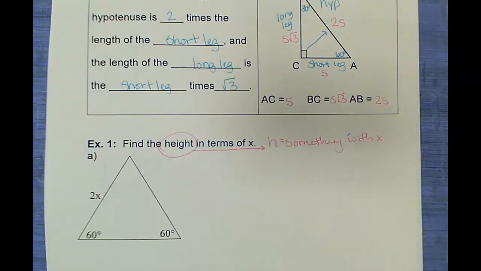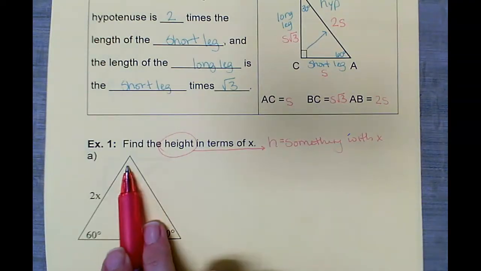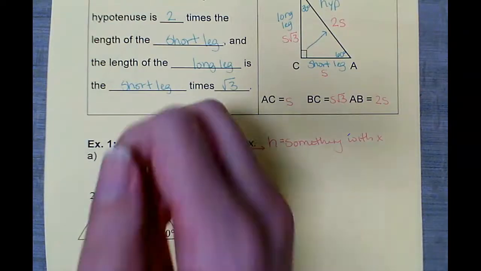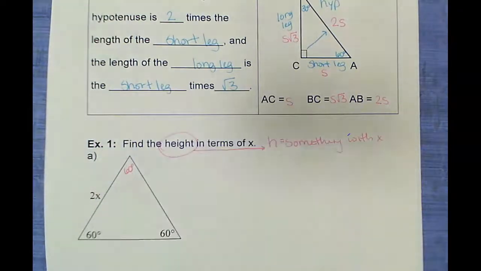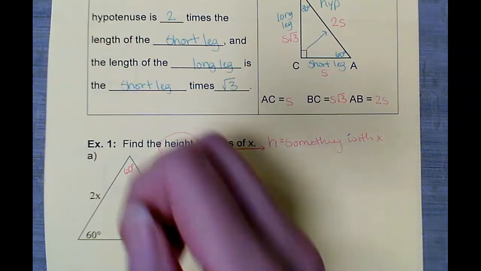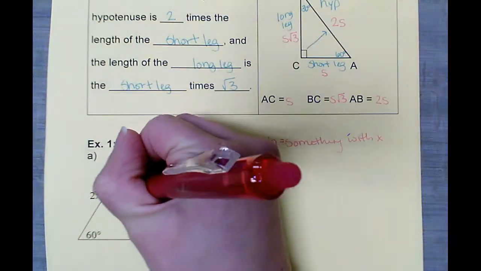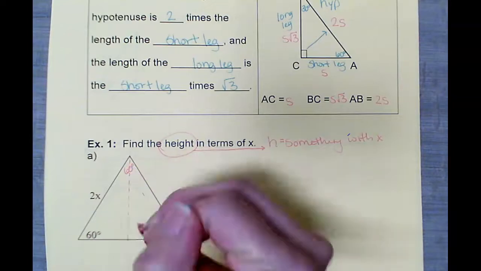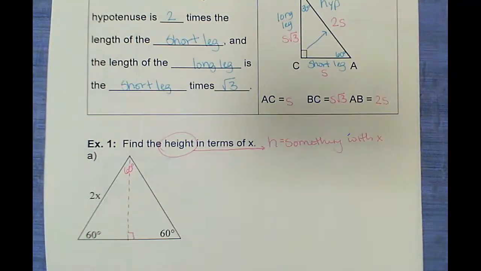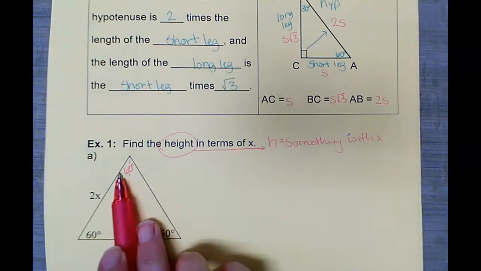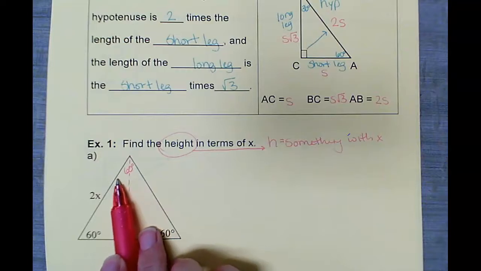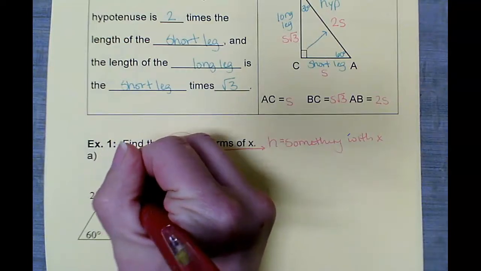So I see that I have a 60 degree angle, a 60 degree angle, and by the triangle sum theorem, this must also be a what? Must be a 60 degree angle. And I'm supposed to find the height in terms of x. Well, the height is going to go from the vertex all the way down to the opposite side and create a right angle. Well, if this is 60 degrees and this is a right angle, 90 degrees, then what is this piece of the triangle going to measure? This extra angle is 30 degrees.